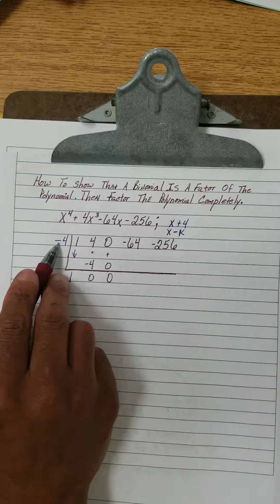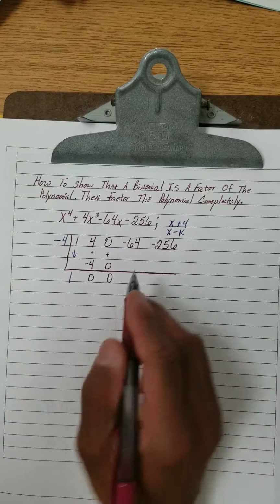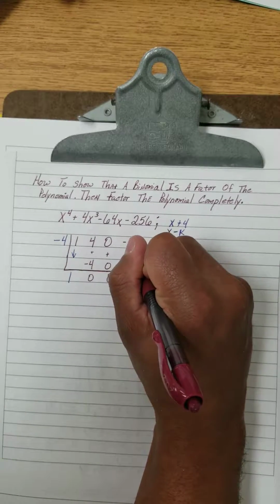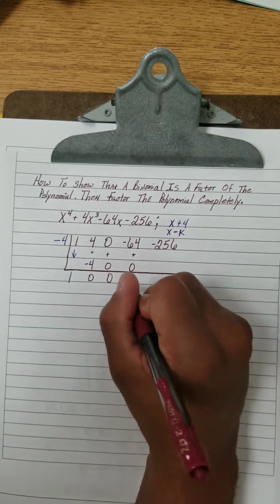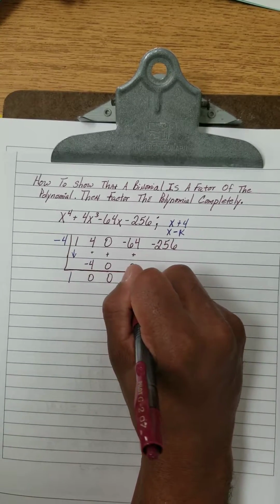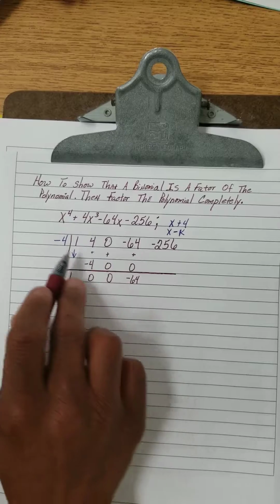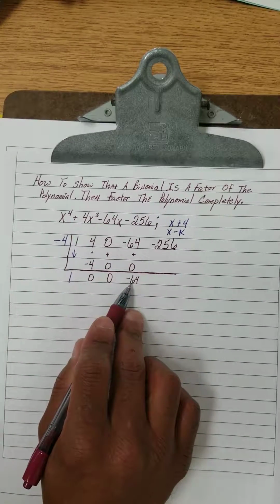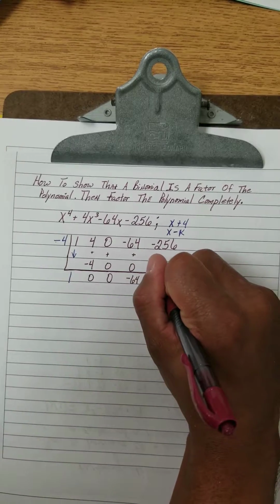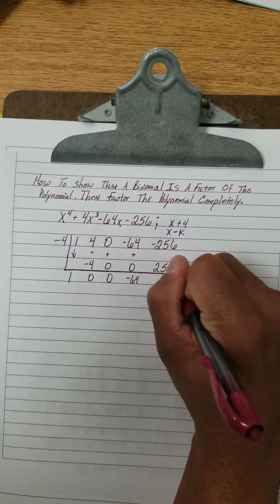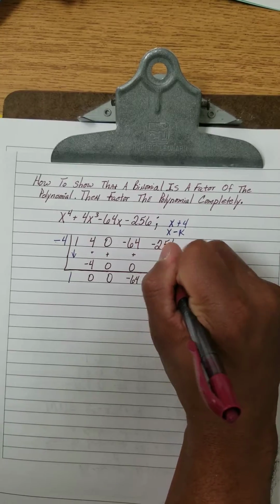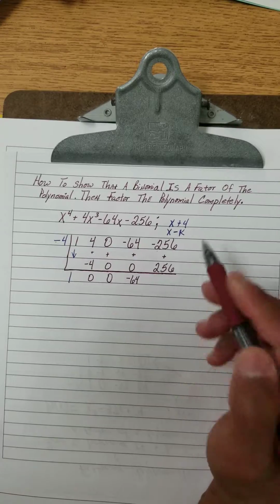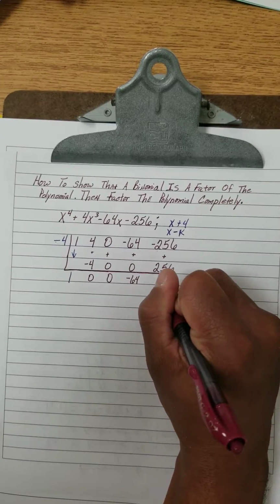And we will repeat this process, negative 4 times 0. And we will get 0 here. And we will add negative 64 plus 0, and this will yield negative 64. We will multiply it one more time. Negative 4 times a negative 64 will yield a positive 256. We will add negative 256 plus 256, and we would get 0.